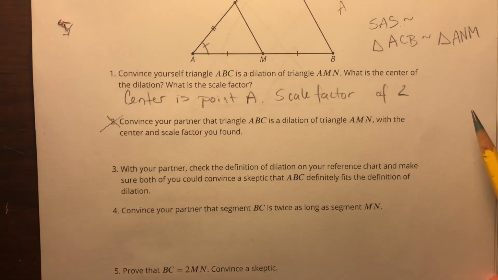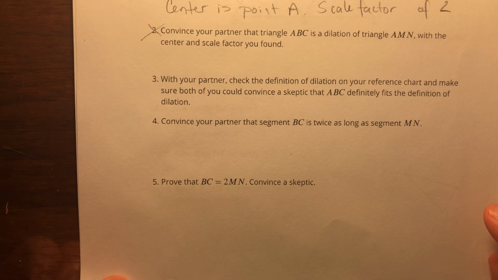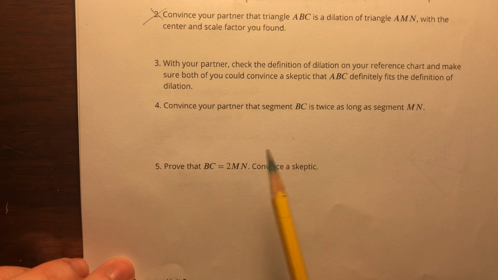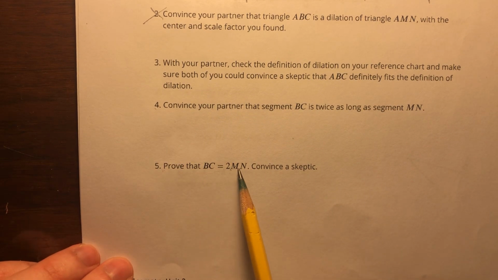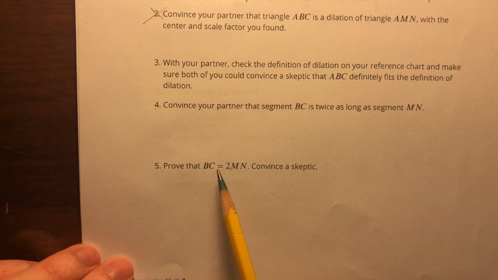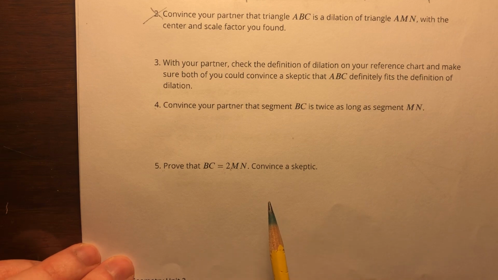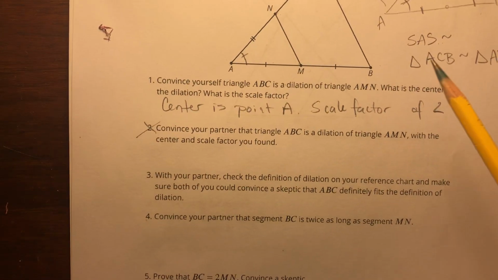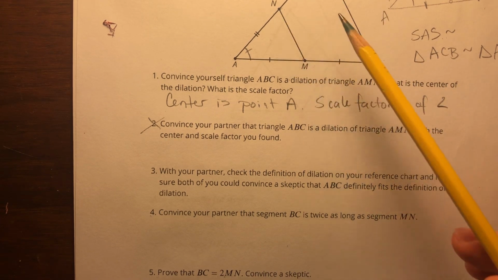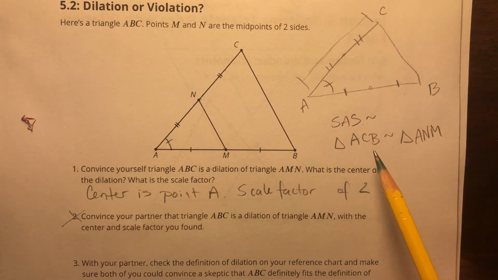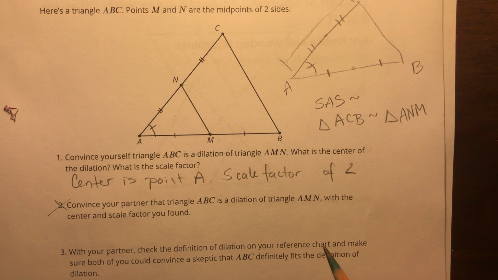All right, convince your partner that segment BC is twice as long as segment MN. All right, and this is pretty similar to what question 5 is asking. Prove that BC equals double what MN is. But I'm gonna try and do this with a proof, and that should be enough to convince a partner that it is twice as long. Okay, so if we're looking at BC and MN, right, we can tell by looking at our similarity statement, BC and MN, those are corresponding sides.